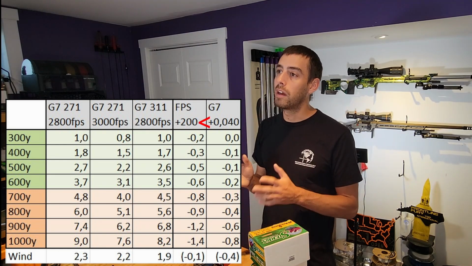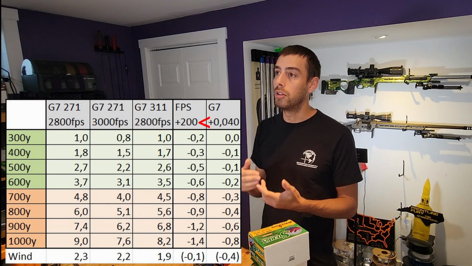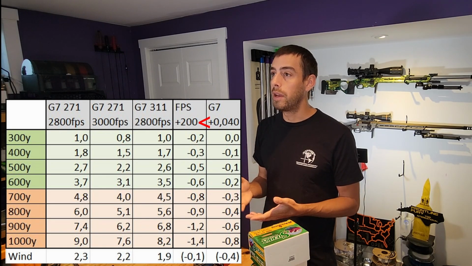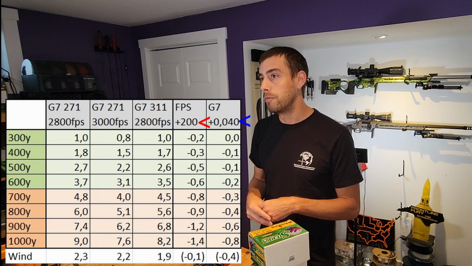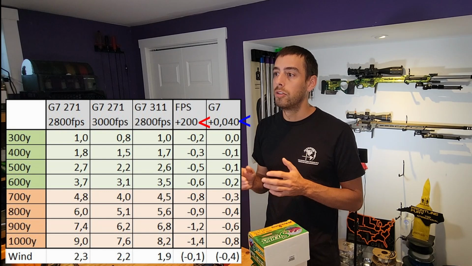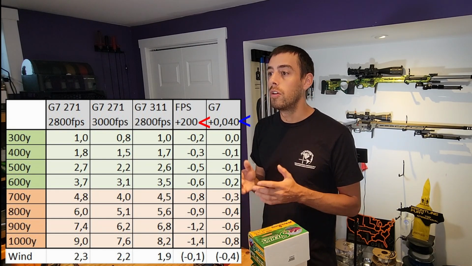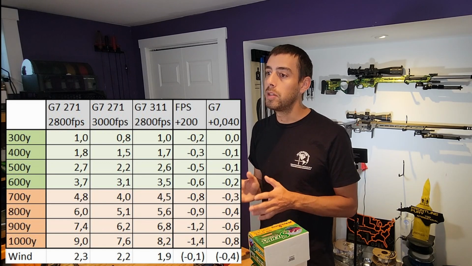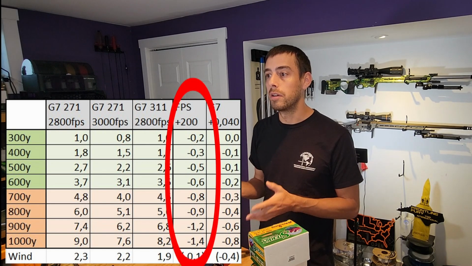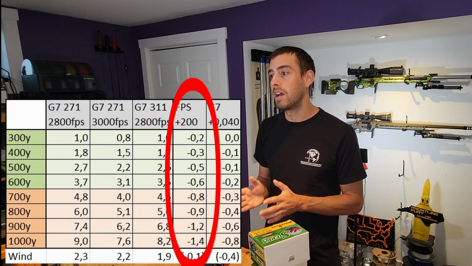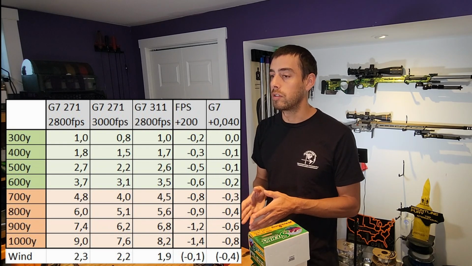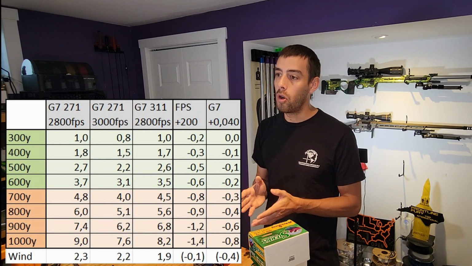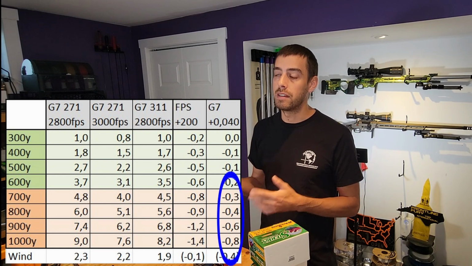In this example, I've added 200 feet per second to a known load compared to 40 points of BC G7. Those numbers are quite high just to show you the kind of difference and where to expect them. The speed will have an impact past 600 yards, as you can see, but it will also change the drop under 600 yards, where the BC almost only shows the difference past 600.